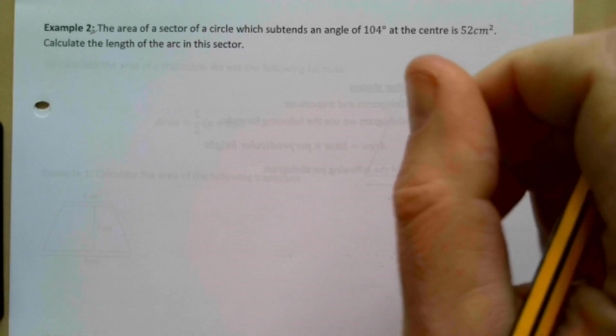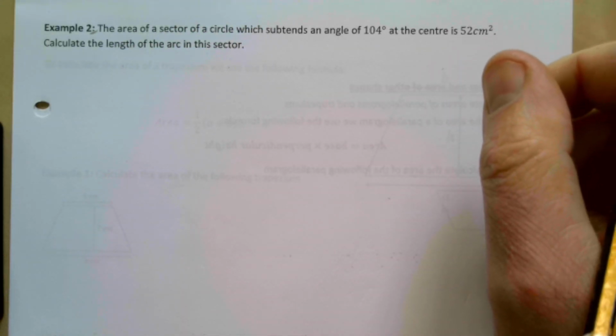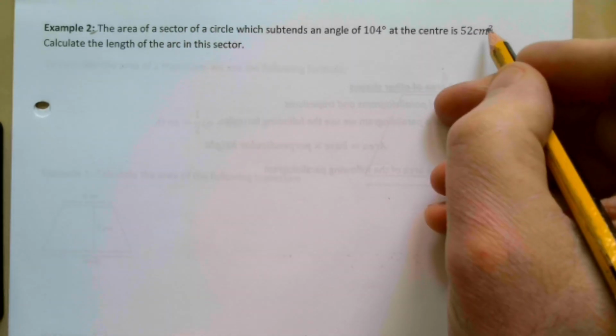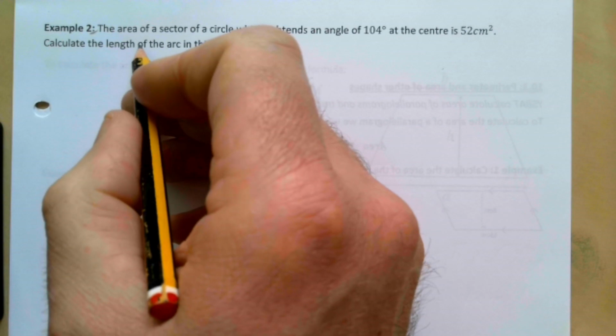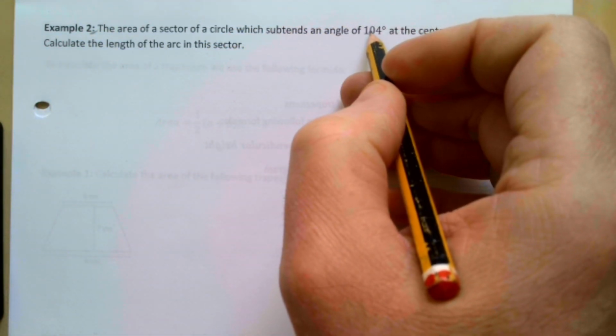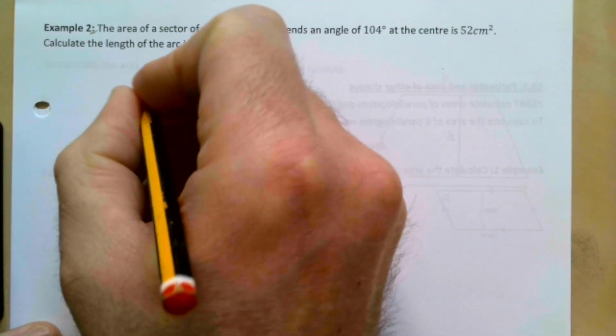Example 2. The area of a sector which subtends an angle of 104 degrees at the center is 52 centimeters squared. Calculate the length of the arc in this sector. So we're given our angle here, we're given our area, so we need to work out a radius from that.